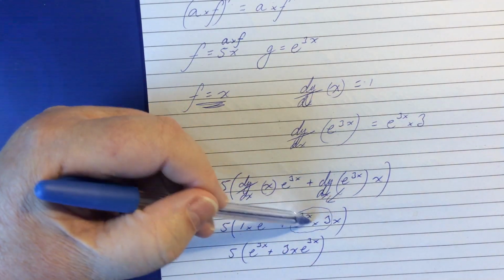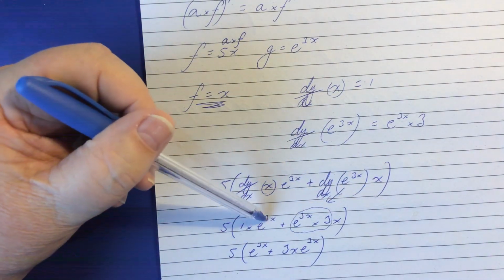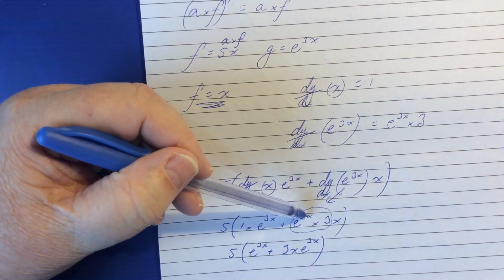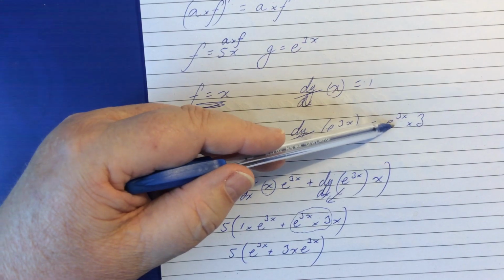So it's that thing there, and we multiply that by x. So we wind up with 1 times e to the 3x plus e to the 3x plus 3, which is the derivative, times 3, which is the derivative here.